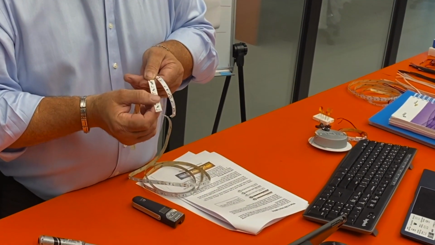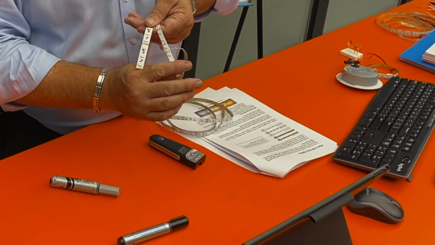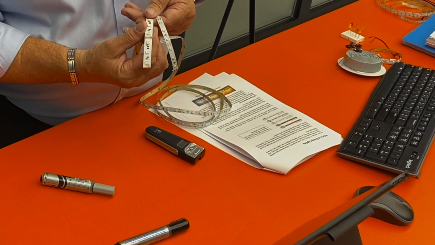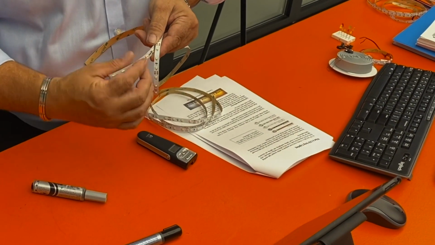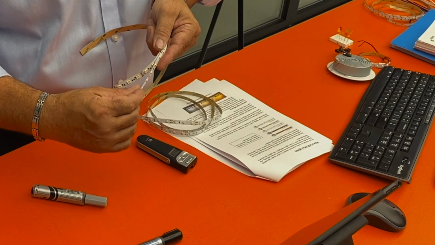Right, let's also look. One is very, very flexible. One is not. This one is not very flexible at all. But the width of the strip, the thickness of the strip, is also very different. So if I want RGBW, I'll go for this one. If I want a single colour, I'll go for something like this.